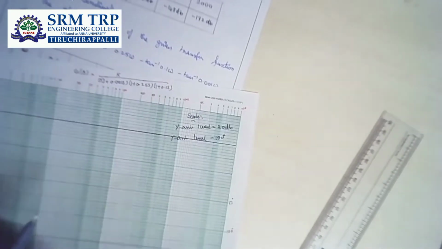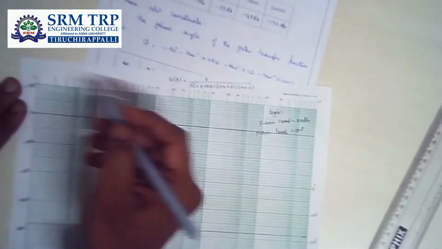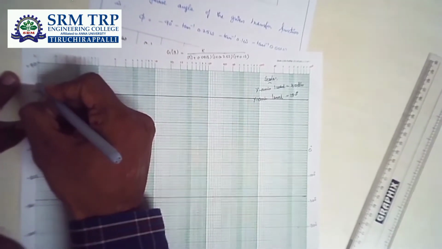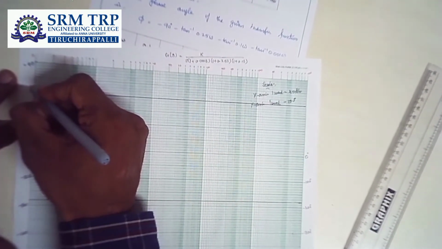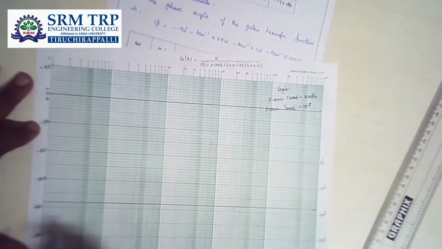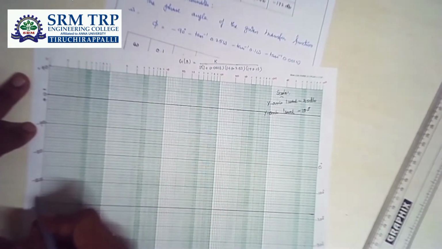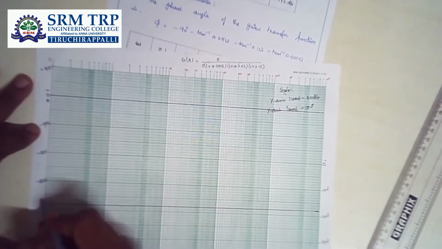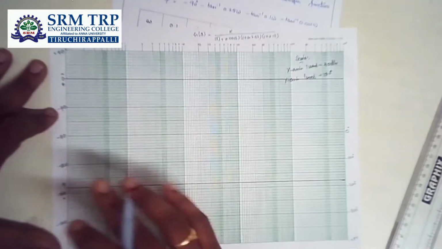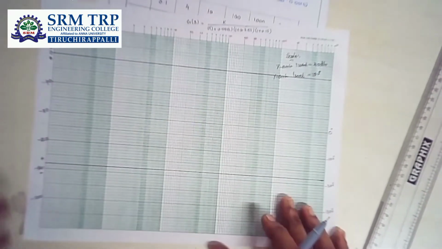Then the next job is to fix the sign. So for sign convention, for Bode magnitude plot, above 0 dB line it is negative, and below 0 dB line it is positive. And for phase plot, above minus 180 degree line it is plus, and below minus 180 degree line it is minus. Let me explain to you the reason for fixing this sign convention while plotting.